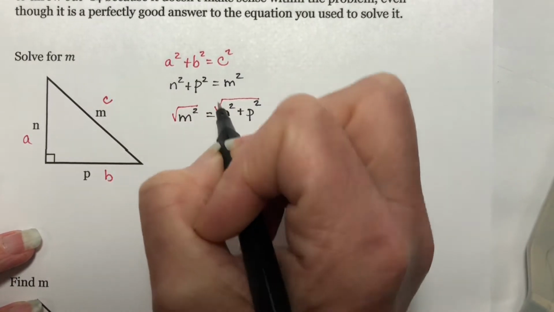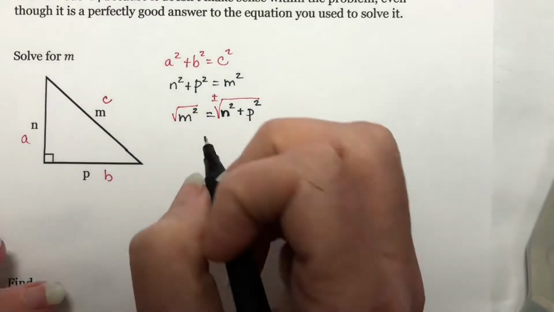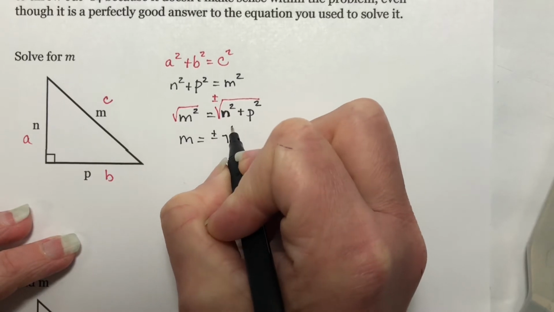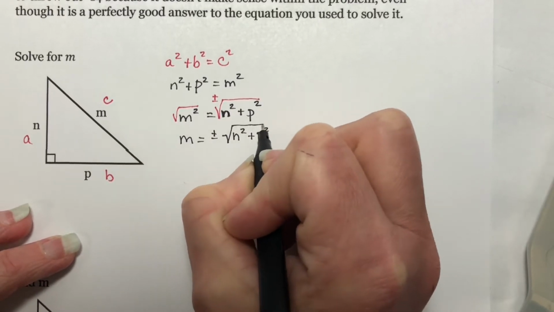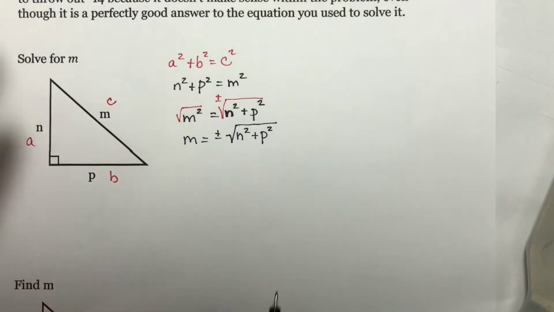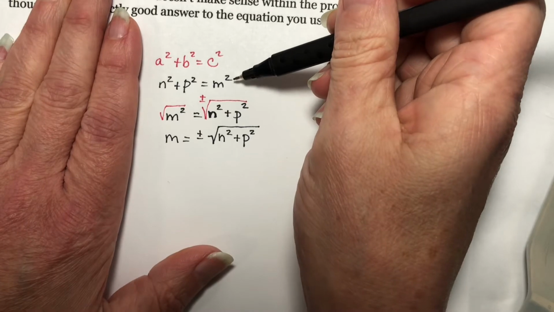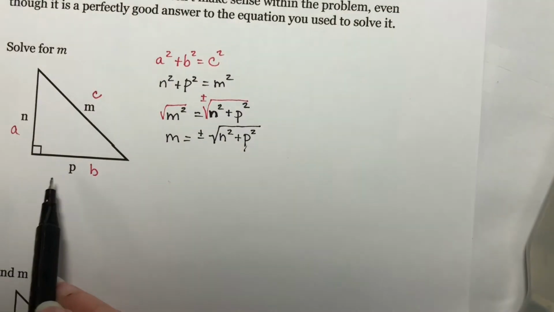And when I take the square root on this side, I have to use a plus or minus. So I get m is equal to plus or minus the square root of n squared plus p squared. If we were given this and we were asked to solve for m, this would be our answer. We were not given this, we were given this.